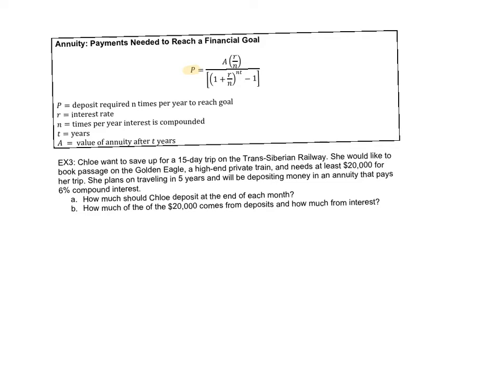So what this formula gives us is your payments, the P-value, if you have a certain goal or a certain value that you want. So this formula just comes from the previous formula. We just solved that formula for P. All the values are the same. P is the money that you're going to put in, N times per year to reach your goal. R is still the interest rate. N is times per year the interest is compounded. T is years. A is the value of the annuity after T years. So all the same values. We're just trying to figure out how much money we need to put in to get our goal amount.